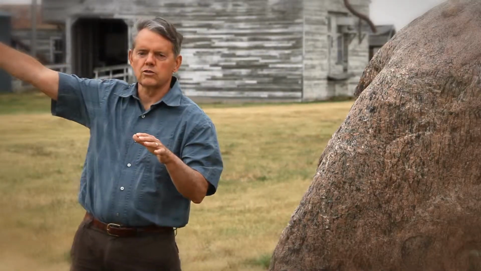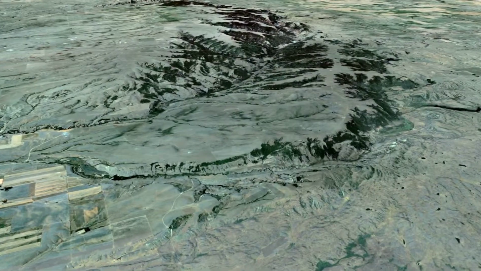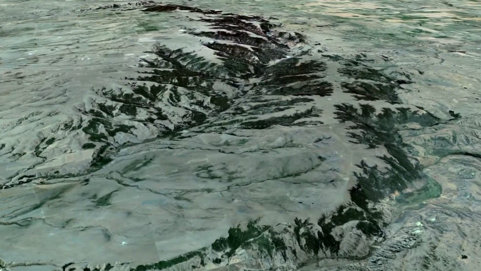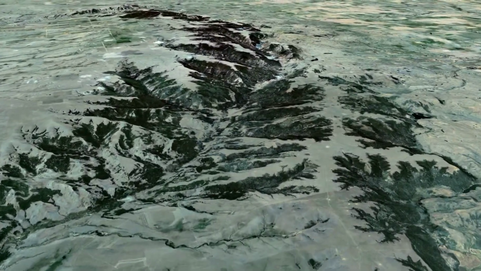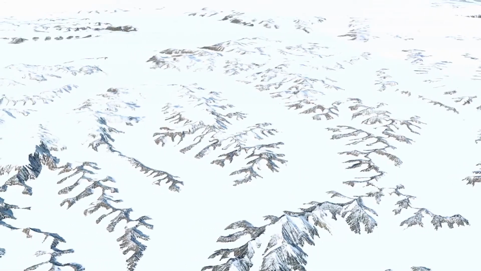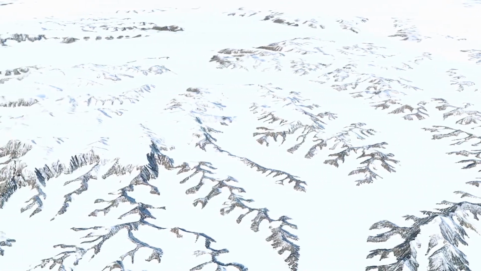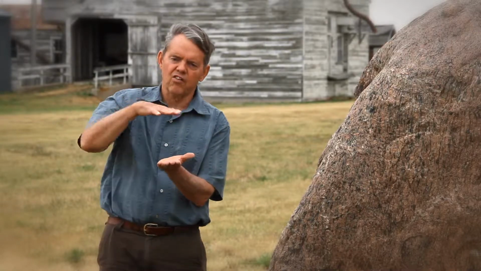Well, the boundary of the ice was 40 miles to the south, and we know to the west it was thin too, because the western end of the Cypress Hills stuck up 300 feet above the ice. So the ice was only about 700 feet thick, about 100 miles north into Canada. So essentially the surface, it was thin and flat.